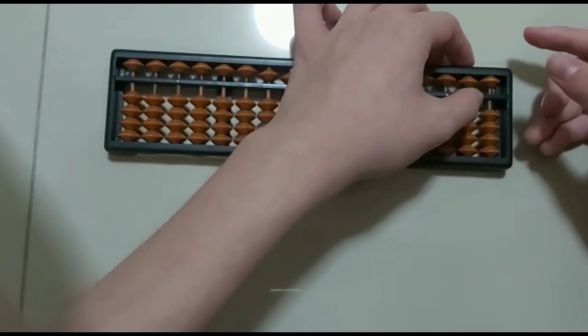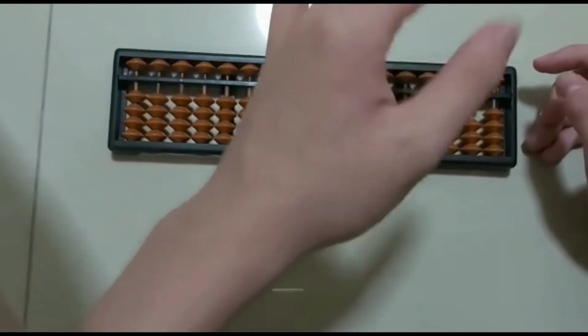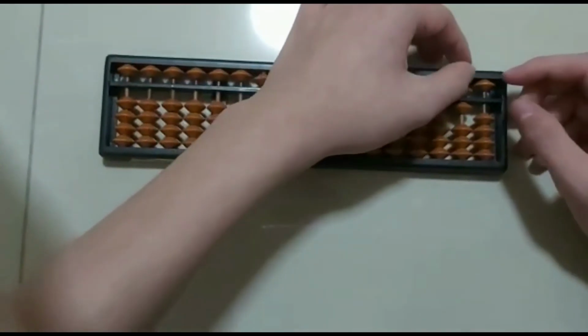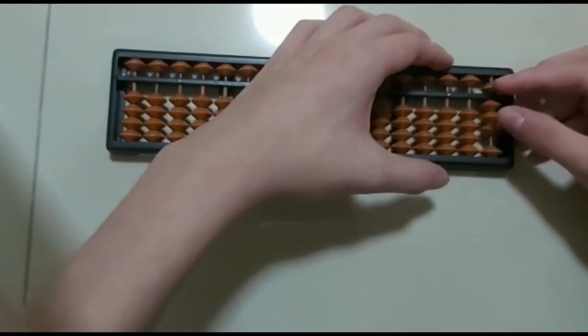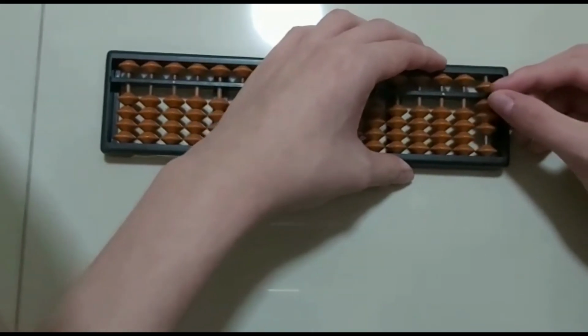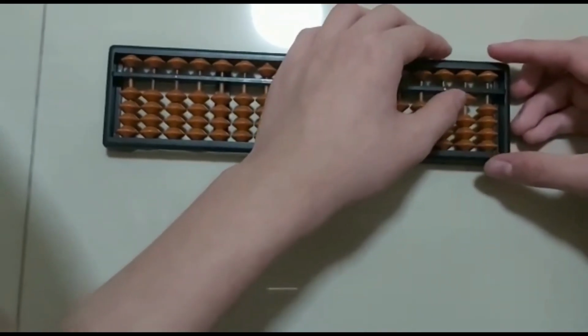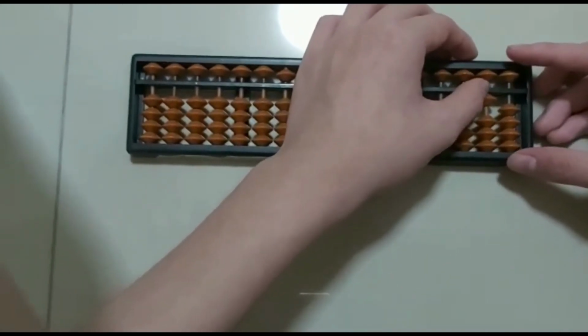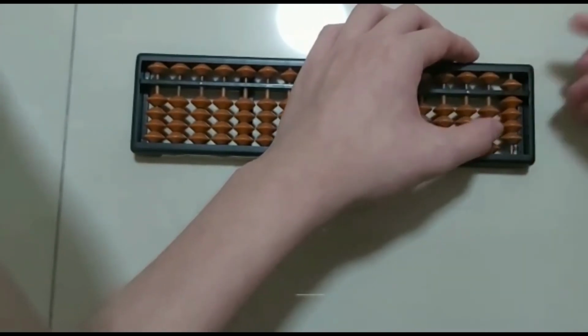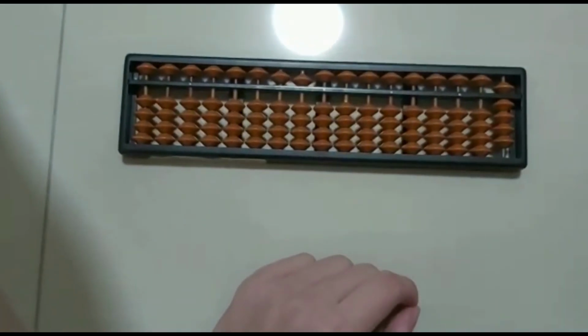Next, I have 10 minus 2. 10 minus 2 is 10 minus 10 plus 8. So, minus 10 plus 8. I pinch the 8 together. Lastly, I have 10 minus 1, which is 10 minus 10 plus 9. Like this. 10 minus 1 is 9.